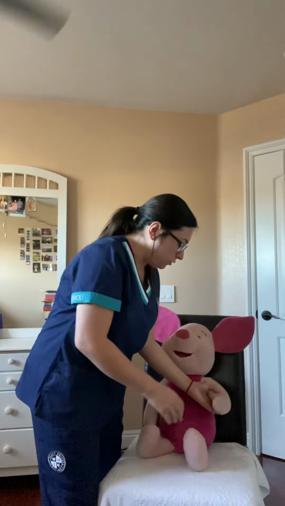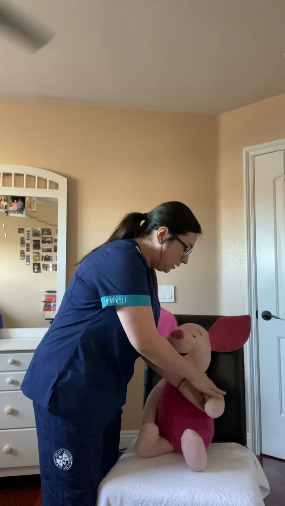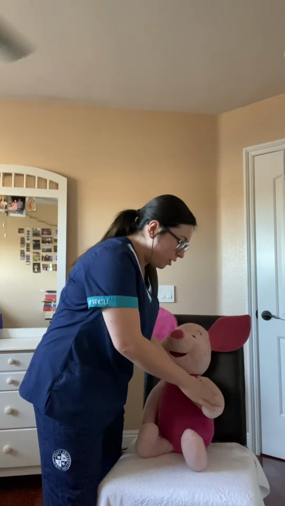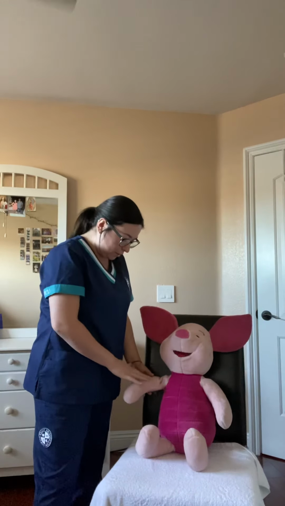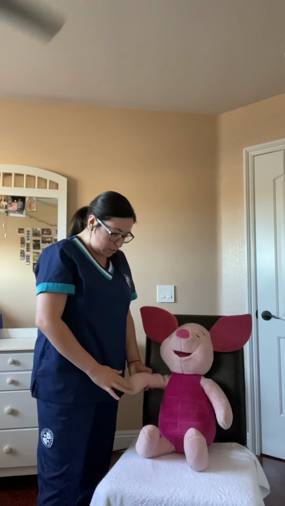So now I'm going to be checking for edema. I'm going to be palpating above the bony prominences. Okay, no edema, good. Again, palpating above the bony prominences, and good.